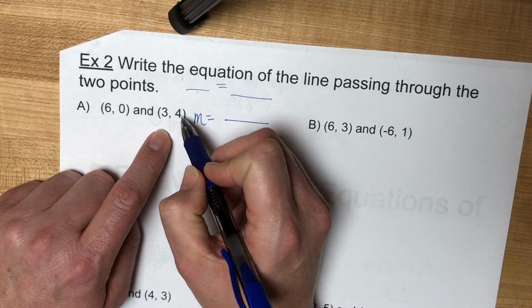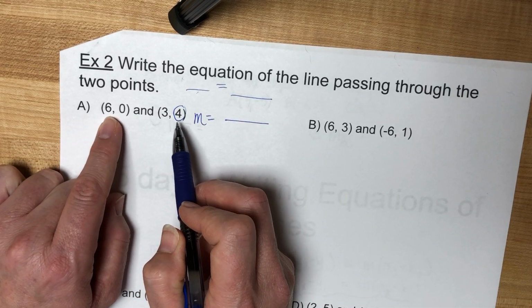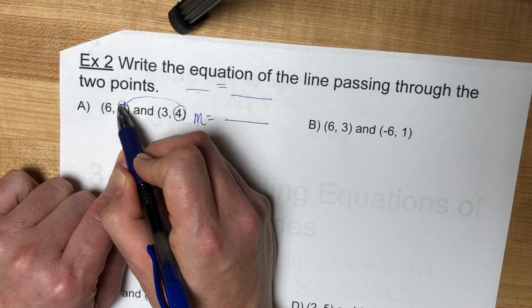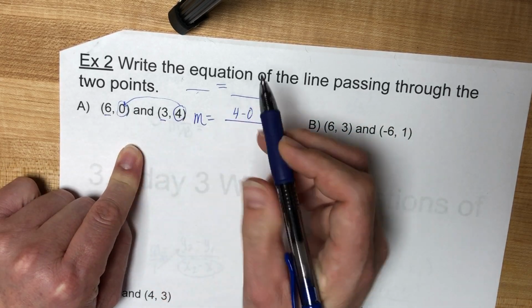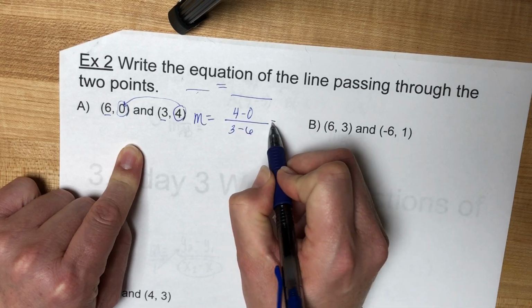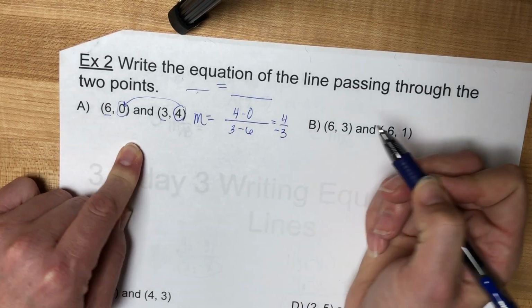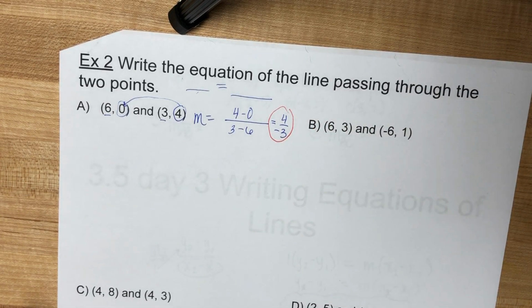So just like in the bell work, we need to calculate the slope between (6, 0) and (3, 4). So we're going to do y2 minus y1, which is 4 minus 0, over x2 minus x1, 3 minus 6. 4 minus 0 is 4, and 3 minus 6 is negative 3.